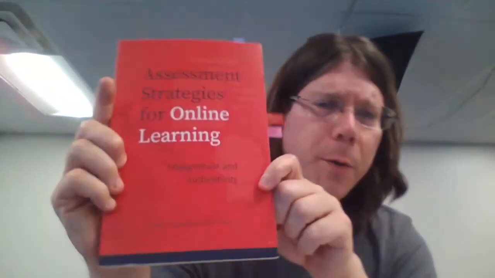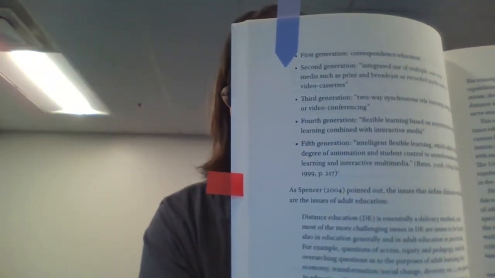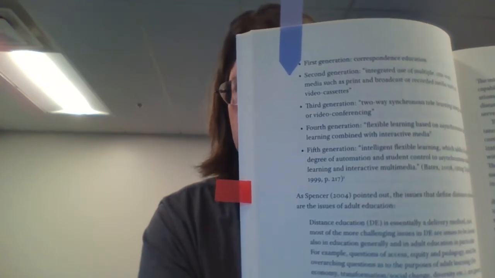We chose to go with, so Conrad and Openo in this book from Athabasca University Press, which is a fantastic place, I've gotten a lot of information and really good advice for teaching online from the University Press, talk about different generations of online distance education.